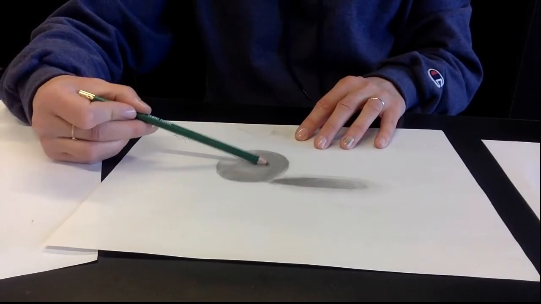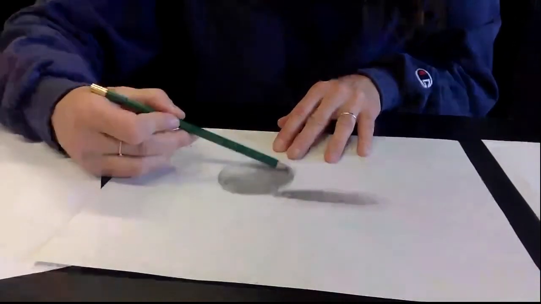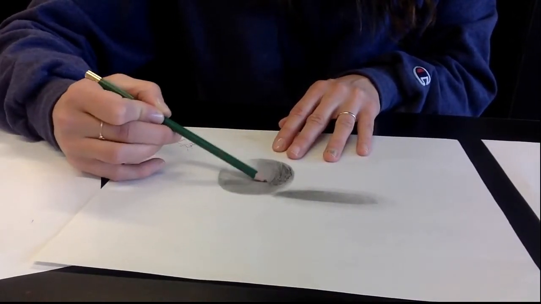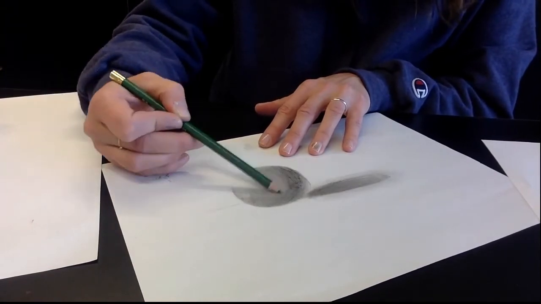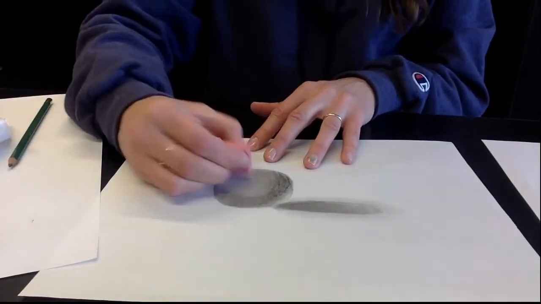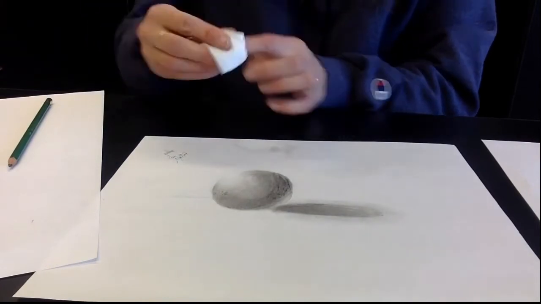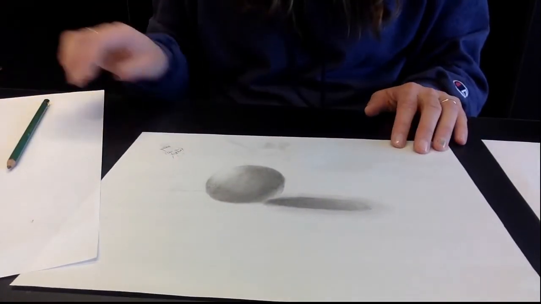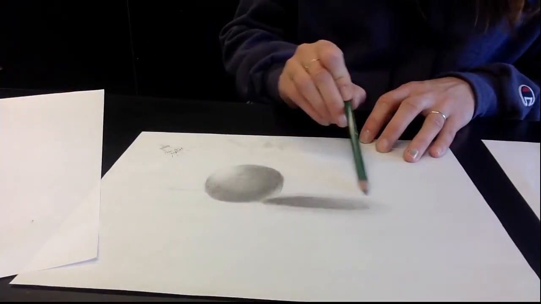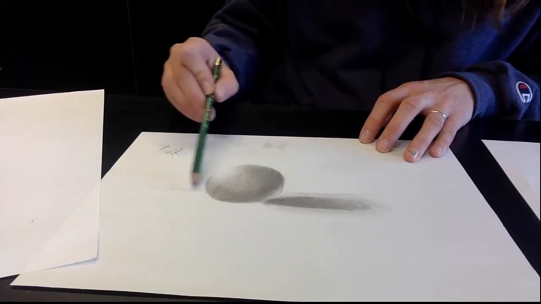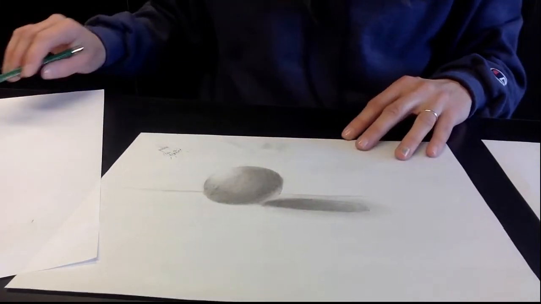Because I want to get rid of that rough transition, I'm just going to darken the area that was too light and then blend it with a tissue. And now I'd like to darken my core shadow and leave a little area of reflected light down where the table is. I'll blend it once more with tissue, and I'm going to dab out a few more areas near the highlight, and I'm going to reiterate my table there, and I'm done.